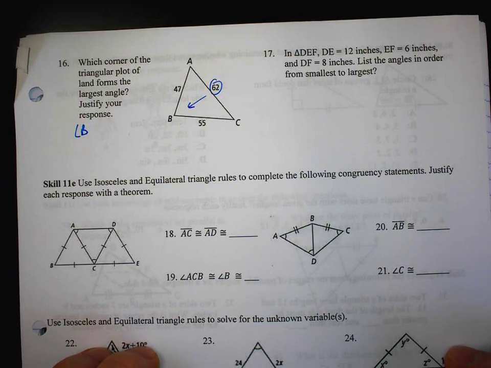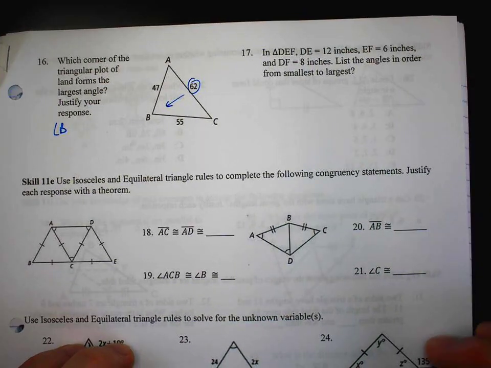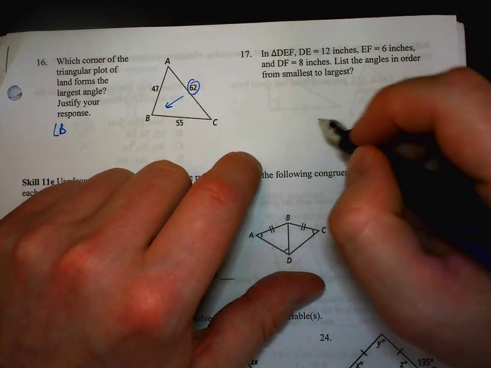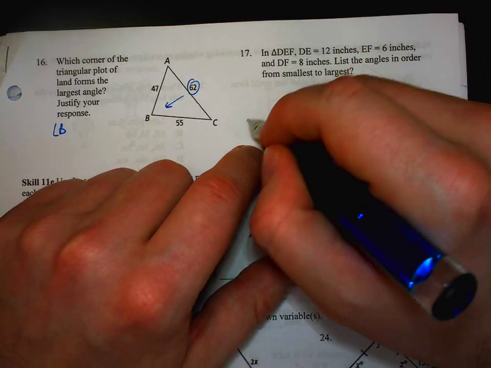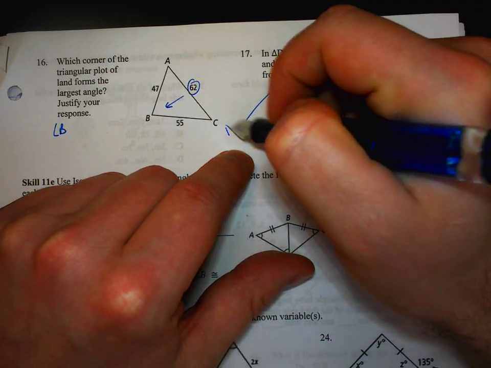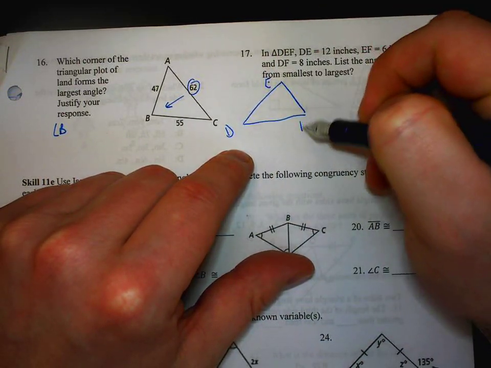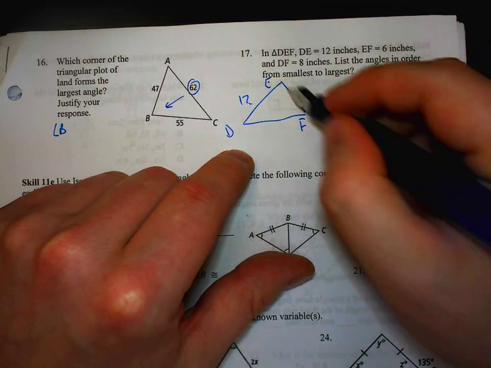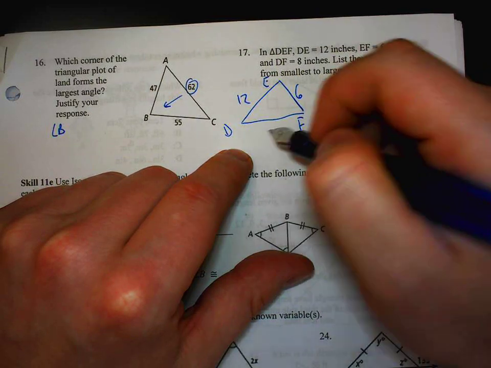Number 17. In triangle DEF, DE is 12 inches, EF is 6 inches, and DF is 8. List the angles in order from smallest to largest. Definitely going to draw a picture. So I'm going to label my triangle DEF, and it tells us that DE is 12 inches, EF is 6, and DF is 8.